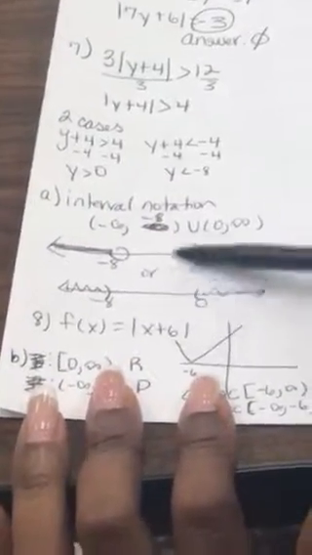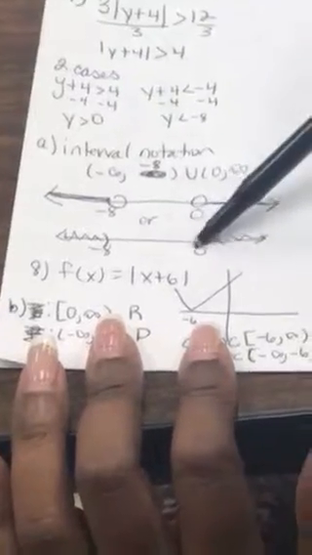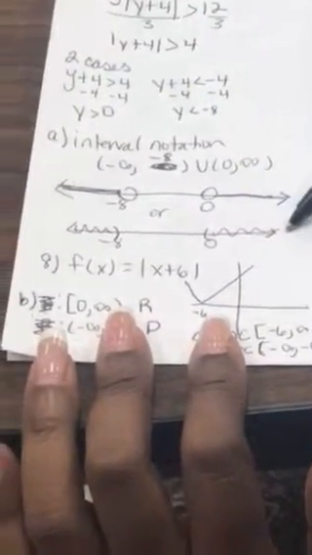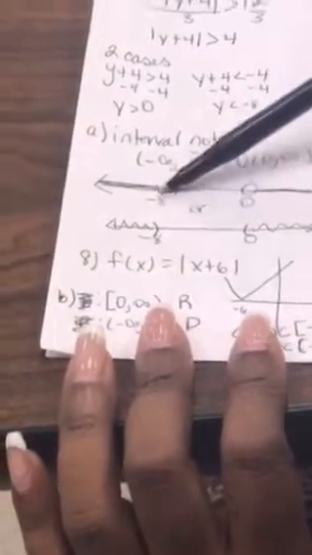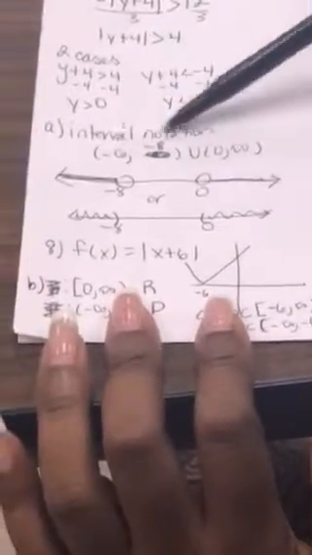I like to graph mine first. So it says y is greater than 0. So that's going to be a parentheses, graph to the right because it's greater than 0. This says y is less than negative 8, so it's graph to the left. And then you can use the parentheses or you can use the circles. Interval notation will be negative infinity to negative 8, union 0 to infinity.